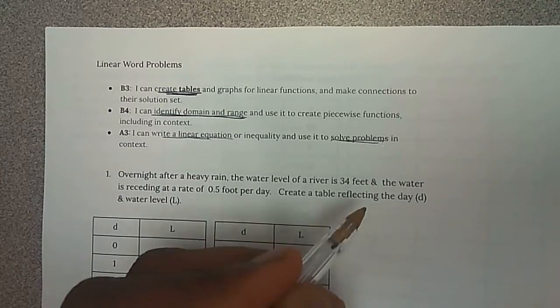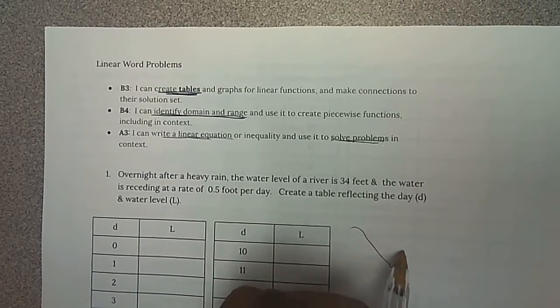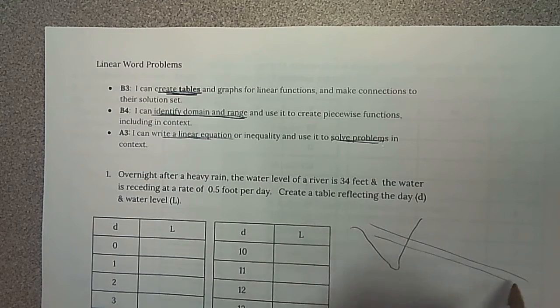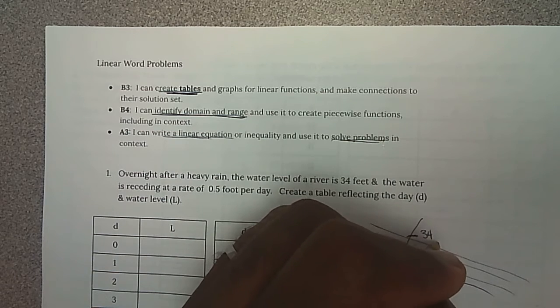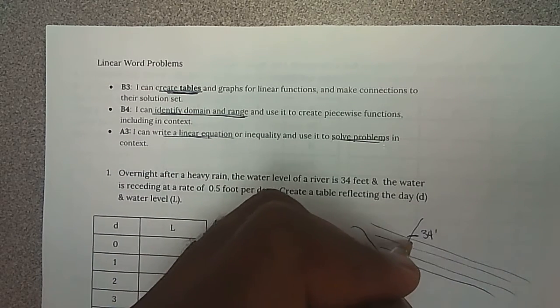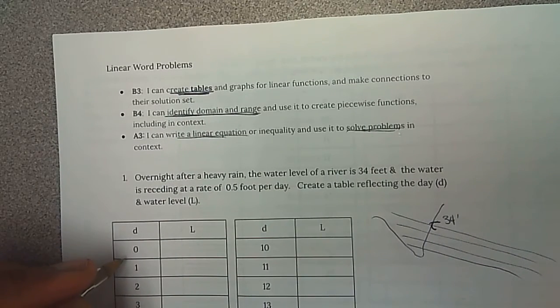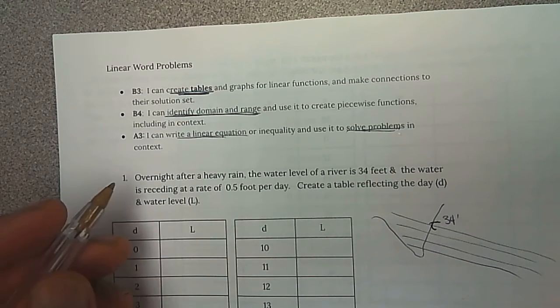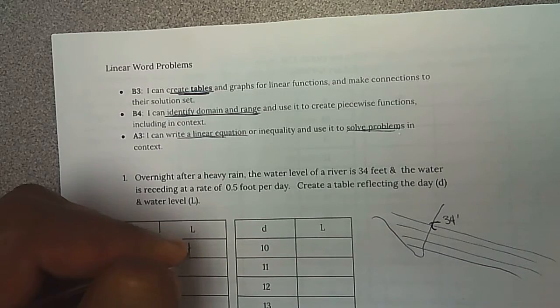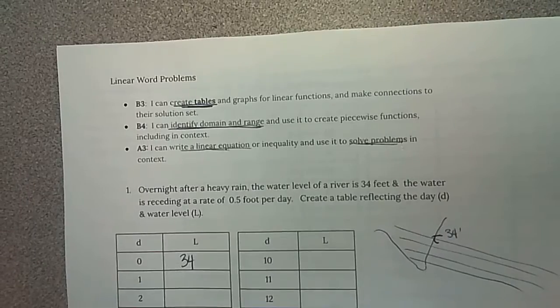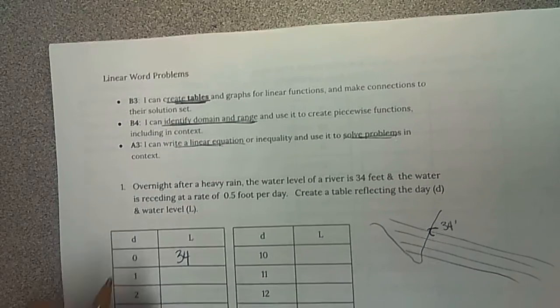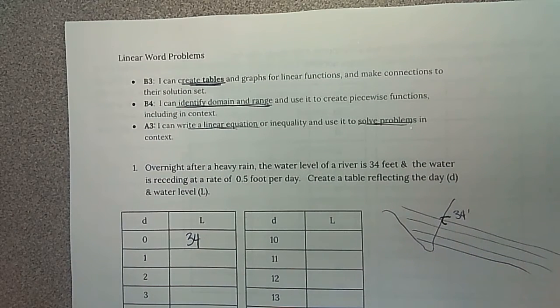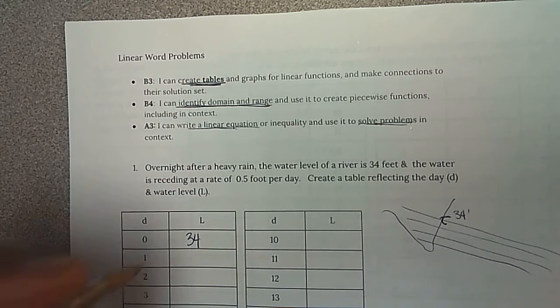So you have a river and this water is flowing through it. Right now, it's at 34 feet. And every day it goes down like a half a foot. So the first day after that heavy rain, that first day it rained is 34 feet. The next day is receding. Receding, you are taking away, you are subtracting.